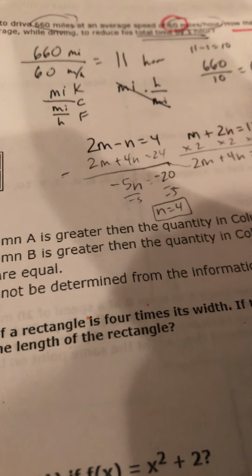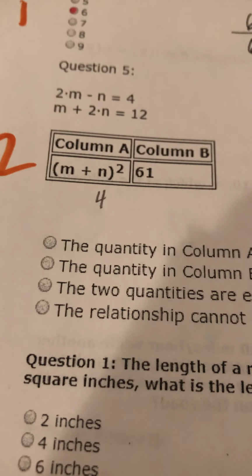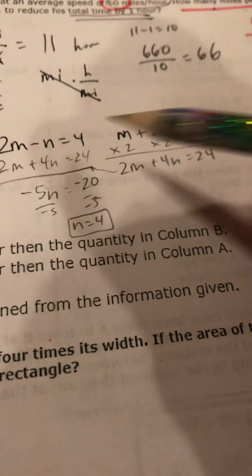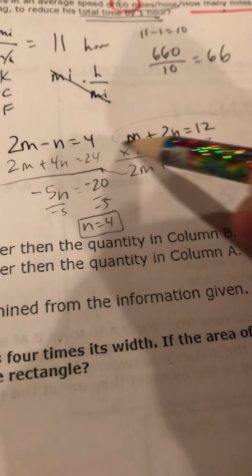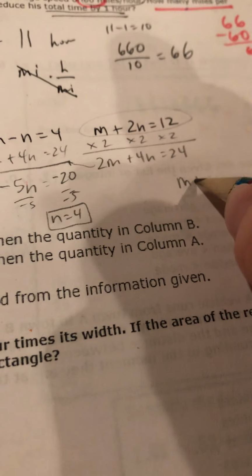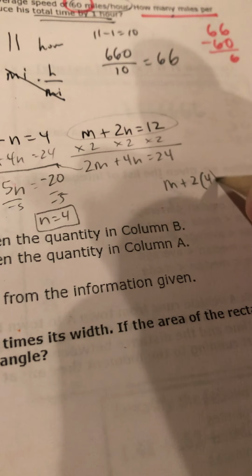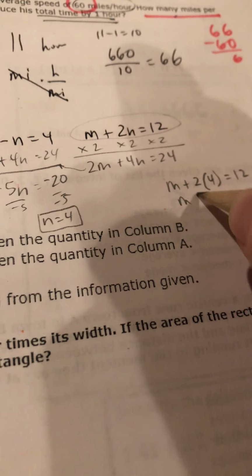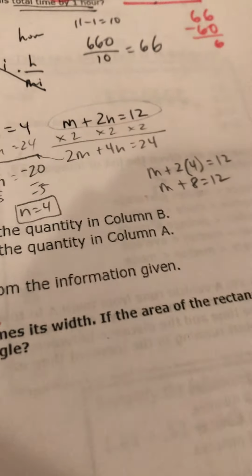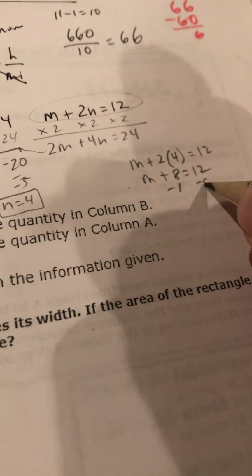Okay, what's it asking? It's asking us to figure out which column's bigger. Well, all I did was find out that n is 4. That's a bummer. So I guess I have to figure out what m is as well. You can put it in either equation. This one just looks prettier to me. M plus 2, and instead of an n, I'm going to put in 4. M plus 8 equals 12. And when I subtract the 8, I get m is also 4.